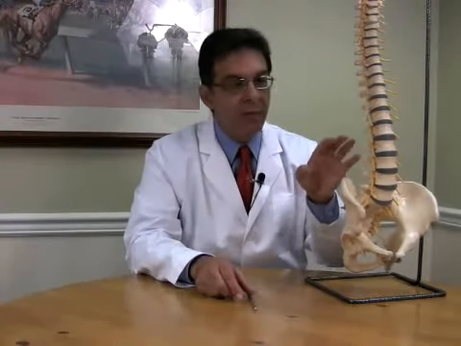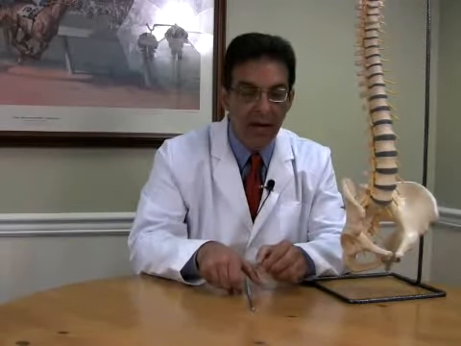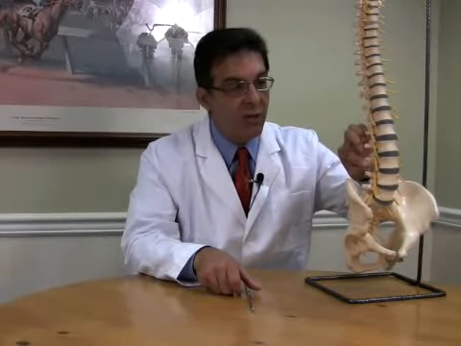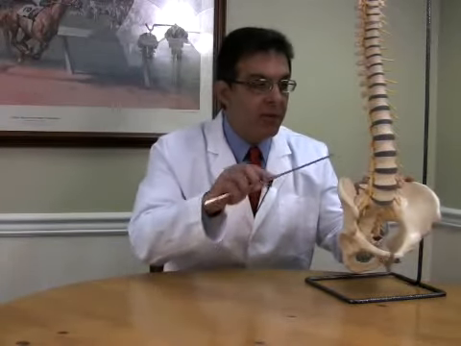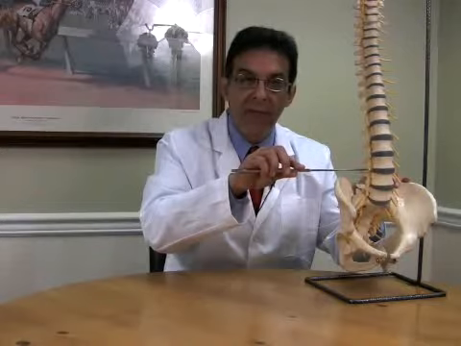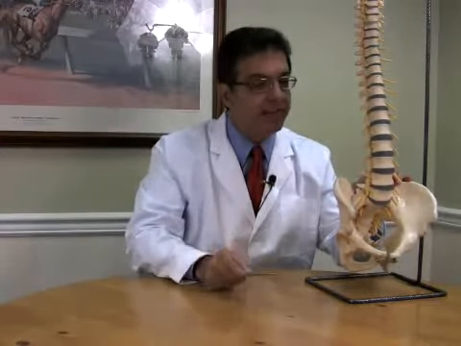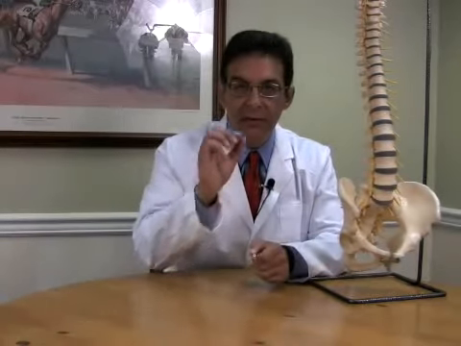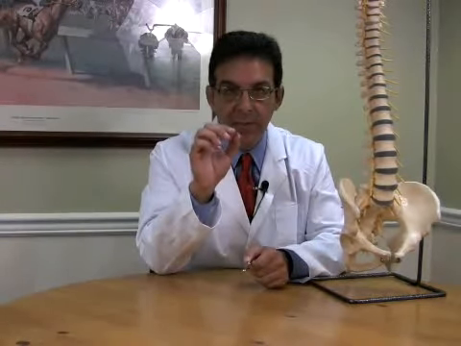Now, the treatment for stenosis is typically conservative. If there is some very acute nerve irritation, nerve inflammation, then an epidural injection will be effective in reducing some of that. The other thing is that very specific therapeutic exercises can affect this as well.